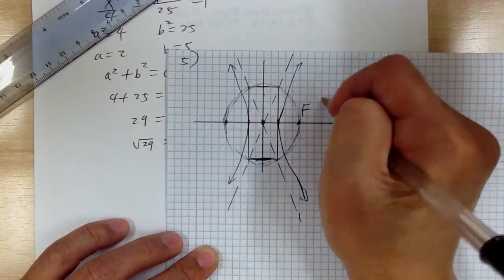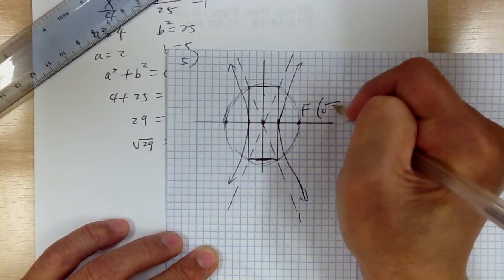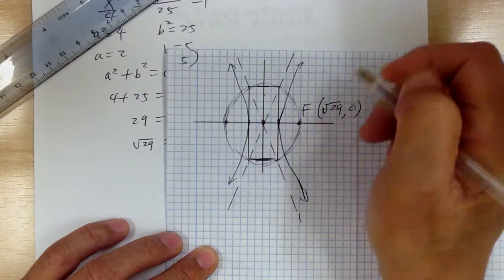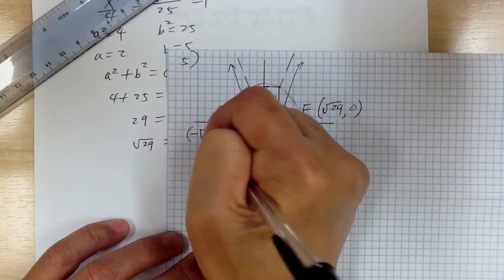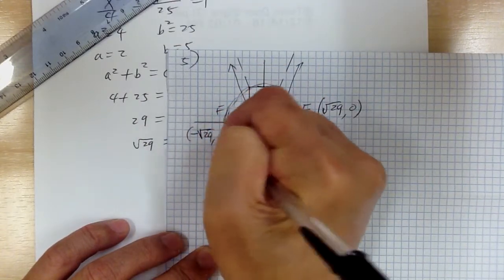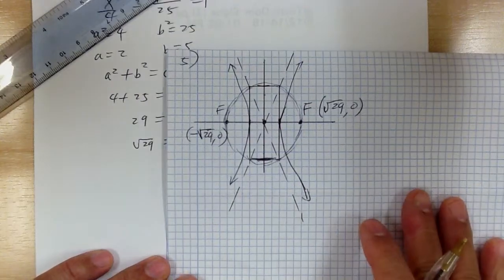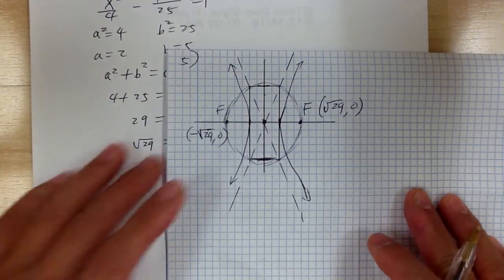Okay, so this f would be square root of 29, comma 0. And this one over here is going to be negative square root of 29, comma 0. Okay, so that would be number 5.